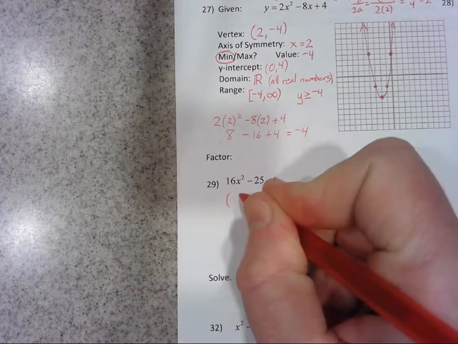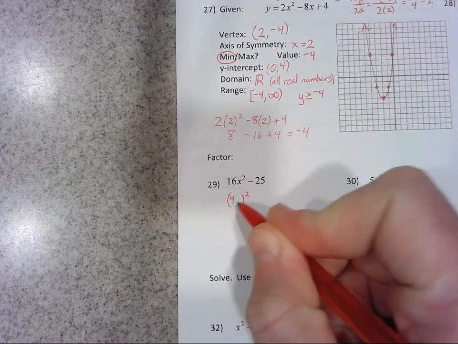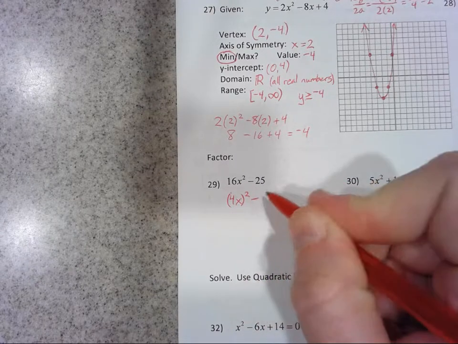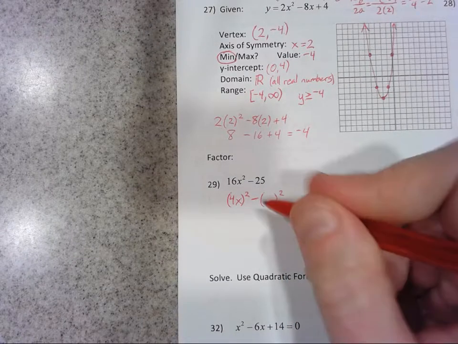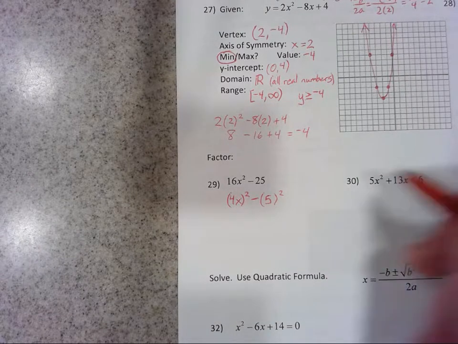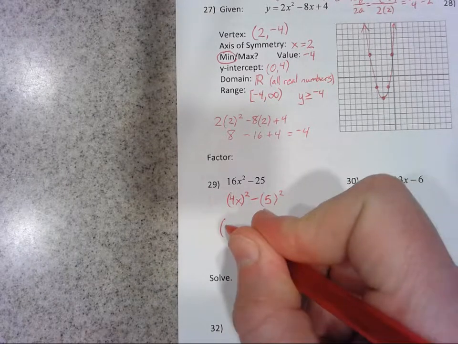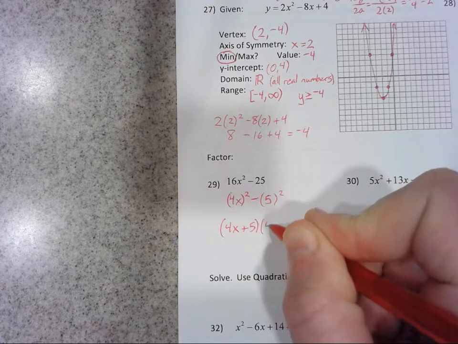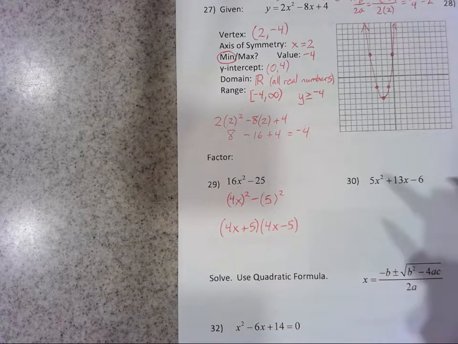What squared equals 16x squared? 4 times 4 is 16, x times x is x squared. Same thing with 25. What squared equals 25? 5 times 5 is 25. And so the factored form takes the 4x and the 5, and it combines them once with addition, 4x plus 5, and once with subtraction, 4x minus 5. That is factored form.